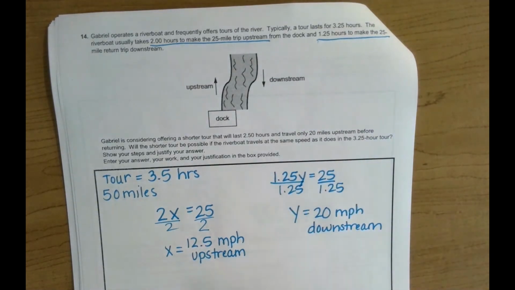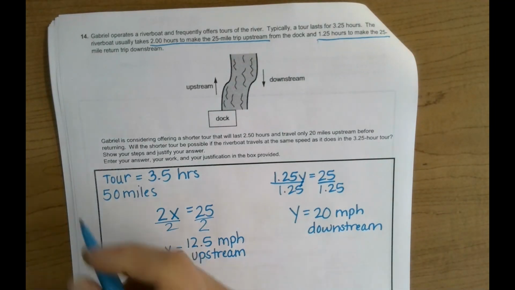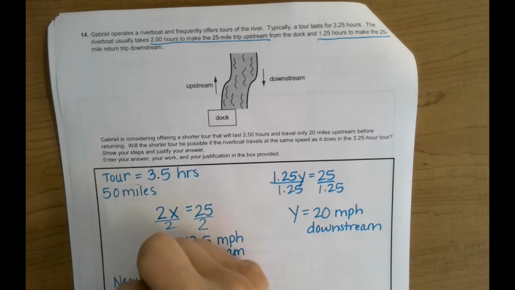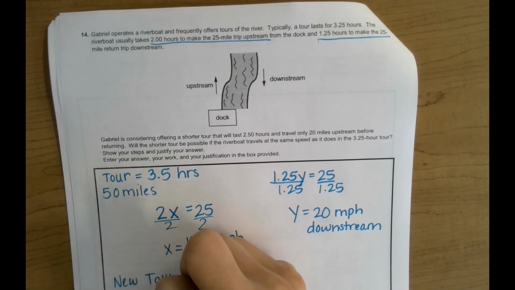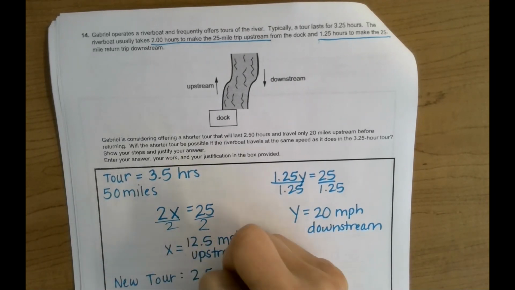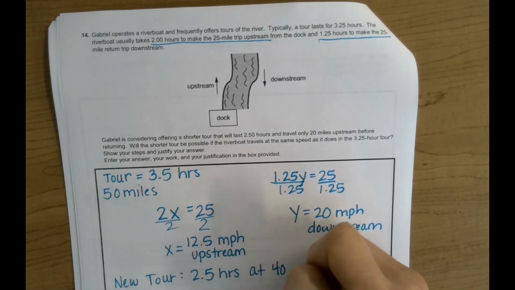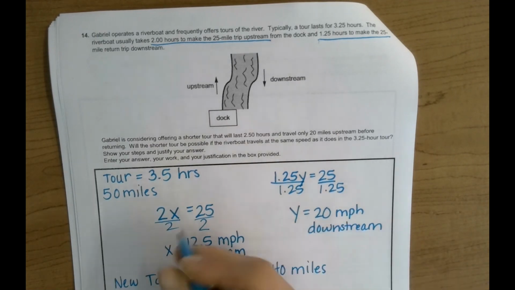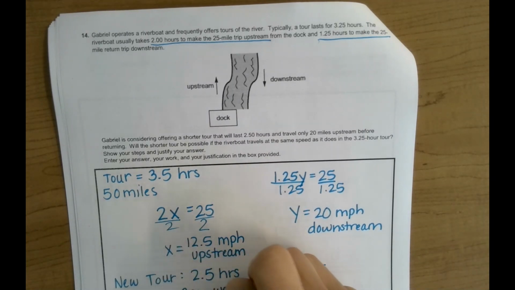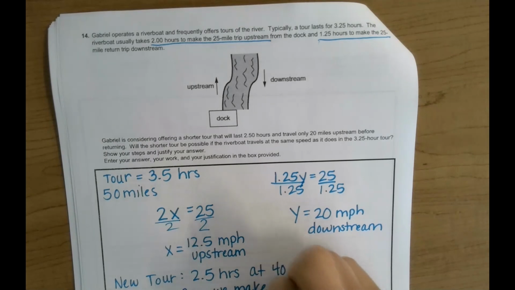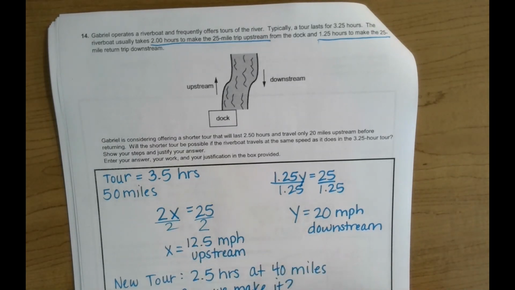Now that we have the speeds, now we can compare how long it'll take for the new tour. The new tour is 2.5 hours at 40 miles distance total. And we need to answer, can we make it in the 2.5 hours?